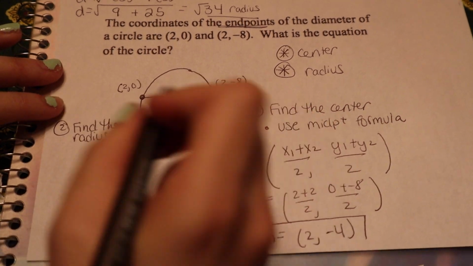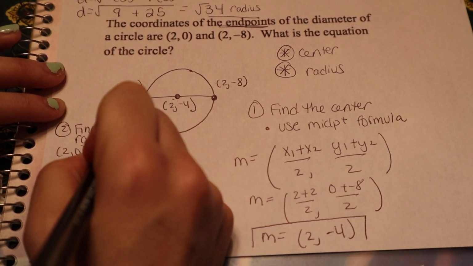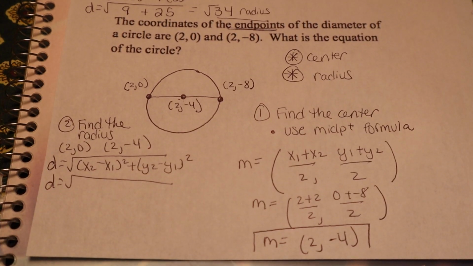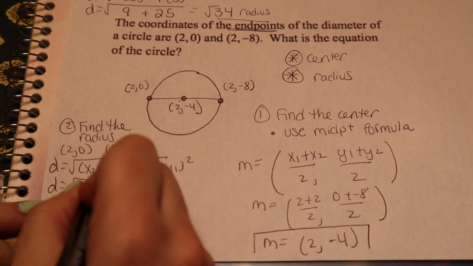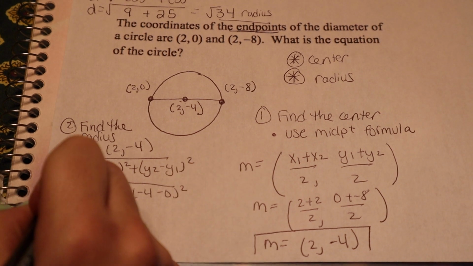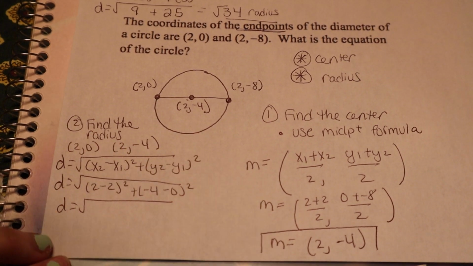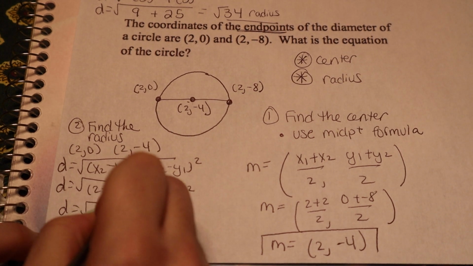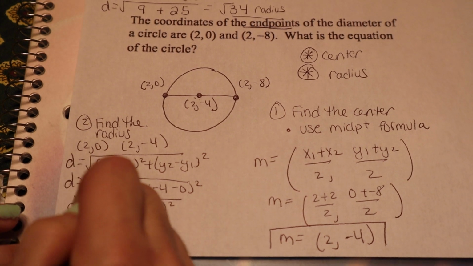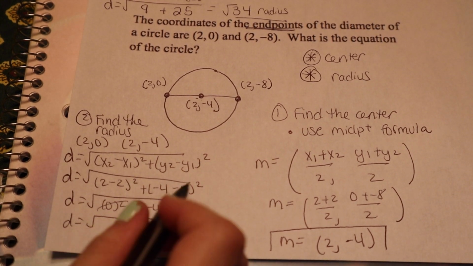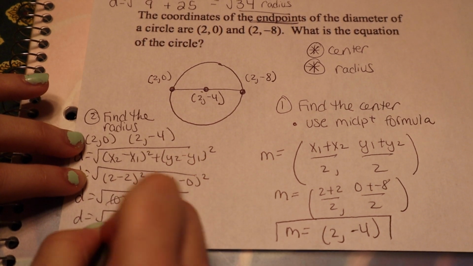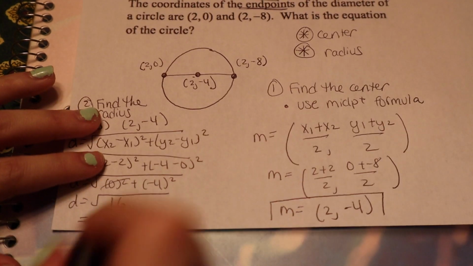And I might as well use these 2 points. So 2, 0 and 2, negative 4. And I'm going to use the distance formula. So it's going to be 2 minus 2 squared plus negative 4 minus 0 squared. 2 minus 2 is 0, so this is 0 squared. Negative 4 minus 0 is negative 4 squared. So this is just gone. 4 squared is going to be the same as negative 4 squared, so it's going to be 16. The square root of 16 is 4. This is our radius.